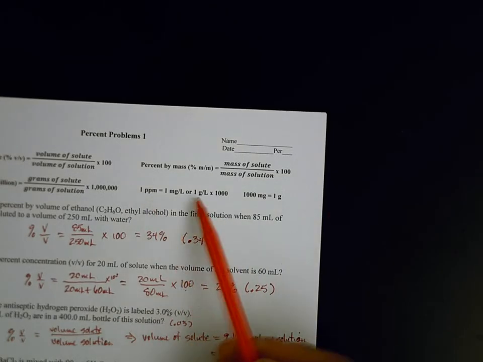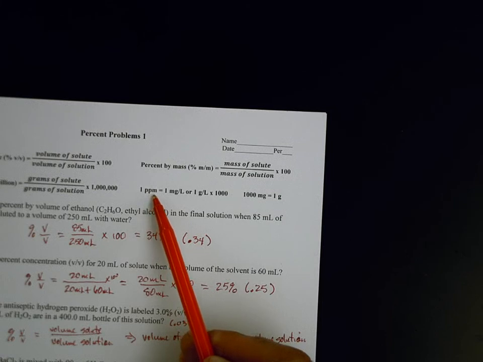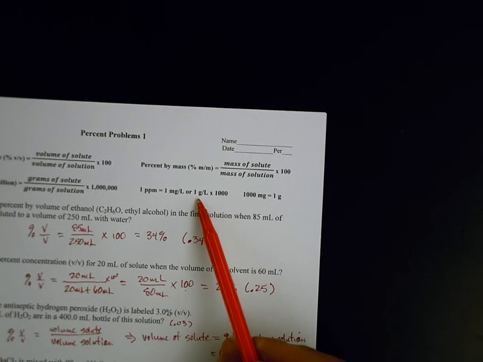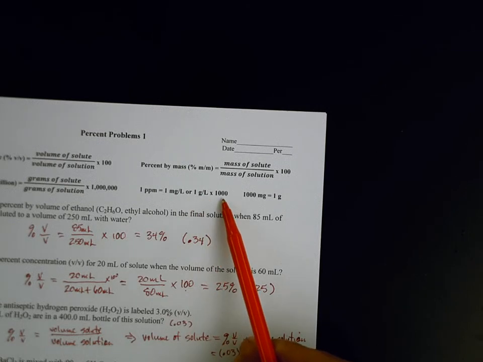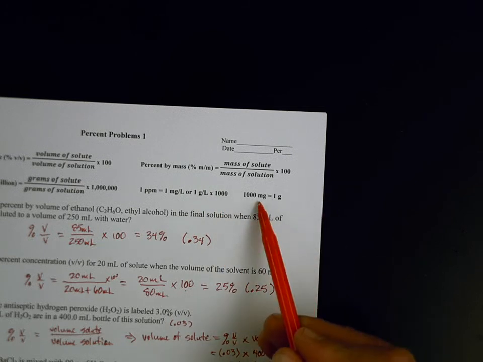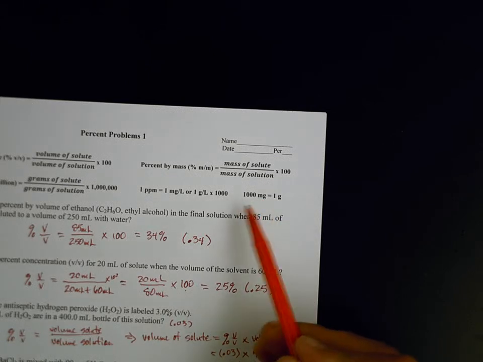Now, there are a couple other ways to do this. For parts per million, we can have milligrams per liter or grams per liter times 1,000. And the reason for a couple of different forms is because instead of doing grams, we can have milligrams. Remember that 1,000 milligrams is 1 gram. And of course, 1,000 milliliters is 1 liter.